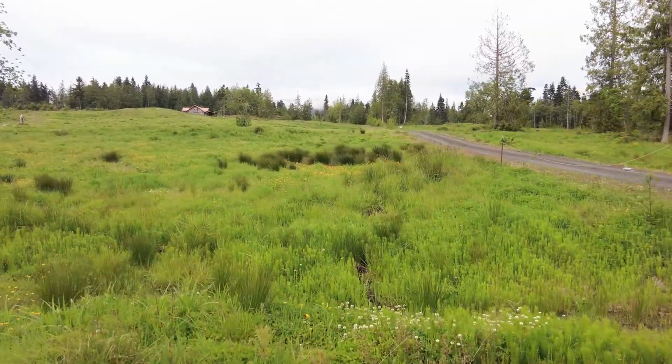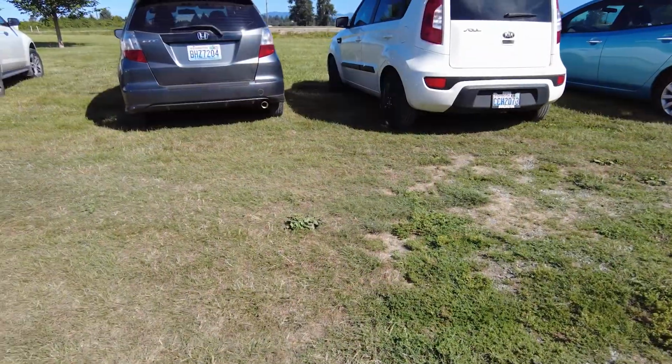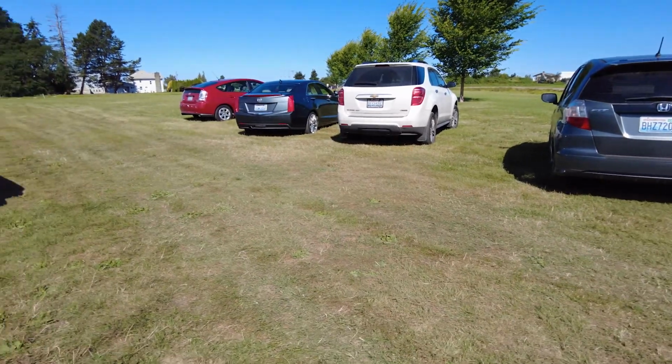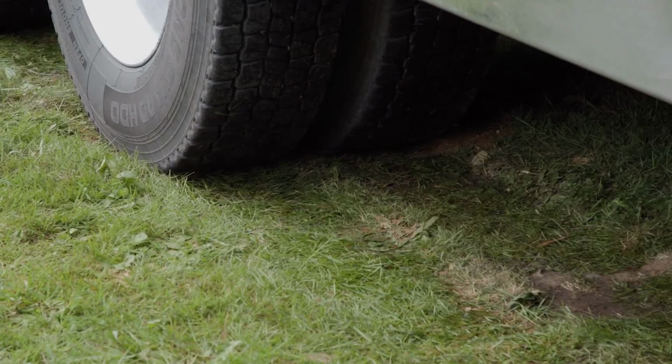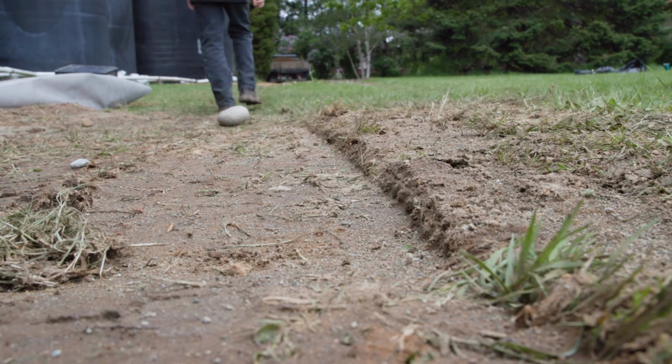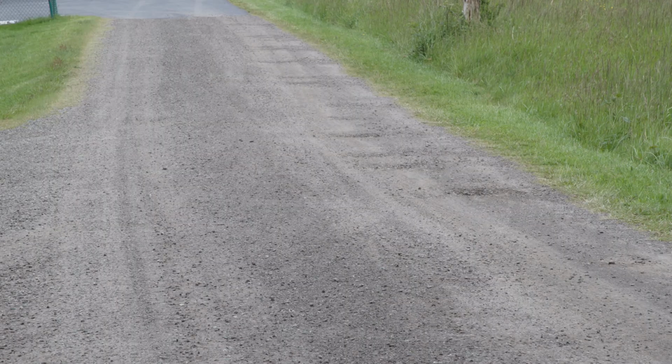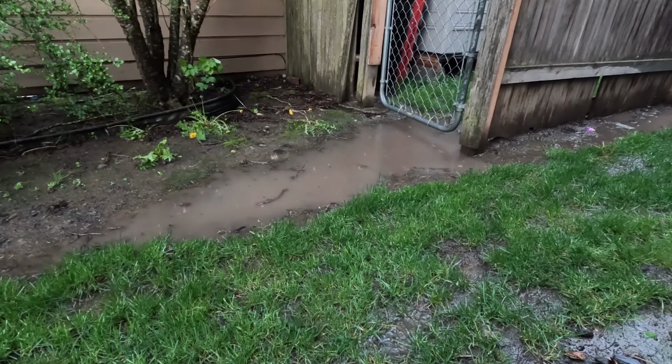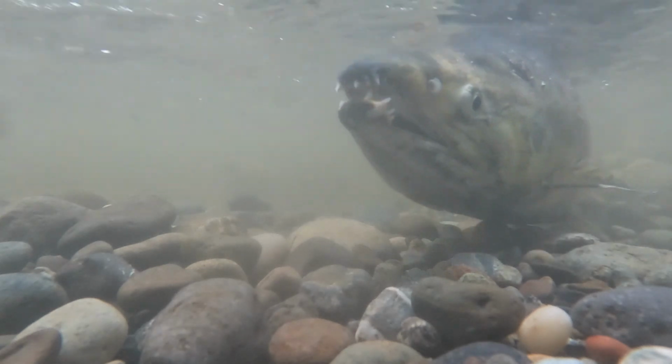Even clearing vegetation or compacting soils by parking in a new area changes the way water flows on your property. Altering the water flow can have unintended consequences, such as new puddles and ponding areas, flooded basements, washed-out roads, and loss of salmon habitat.